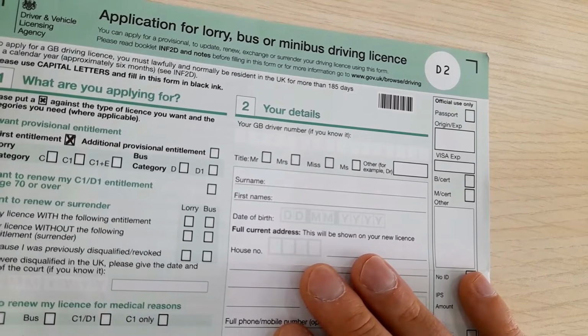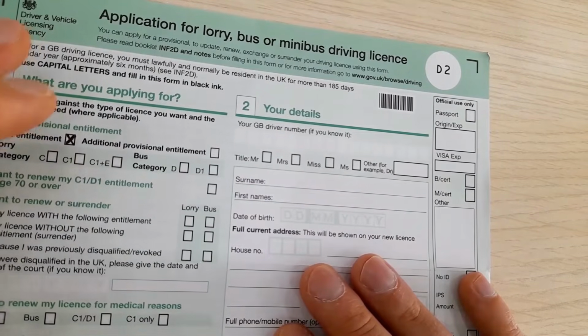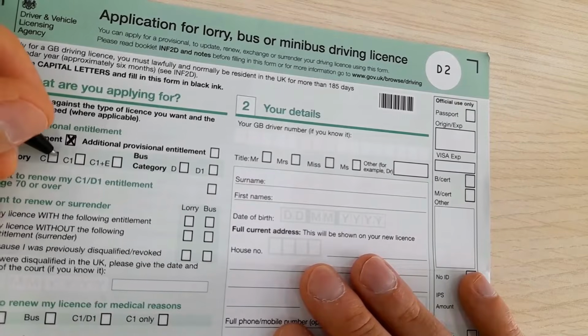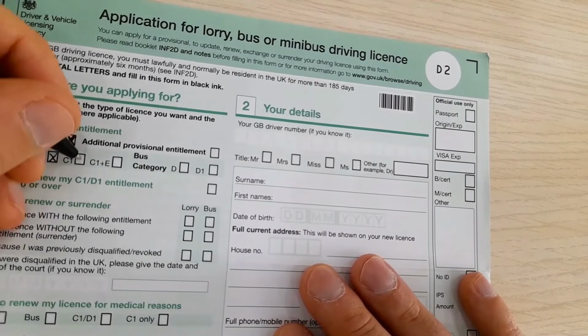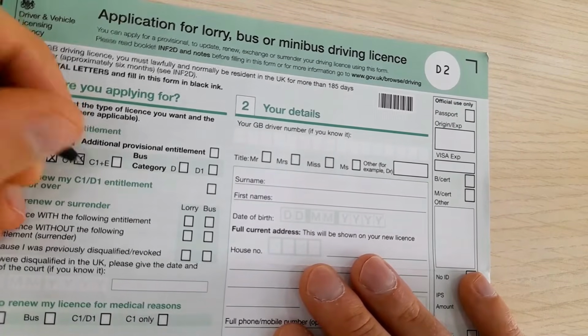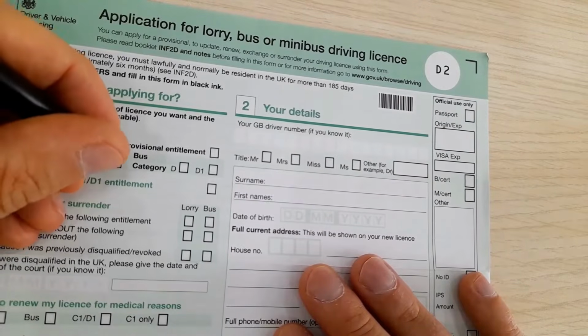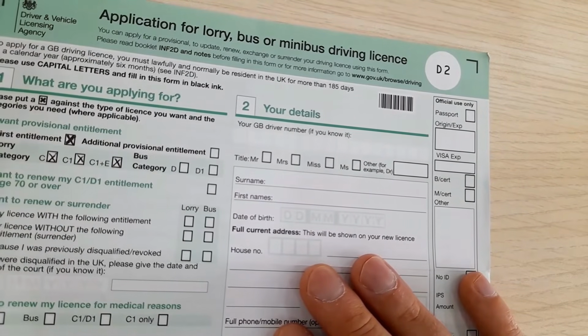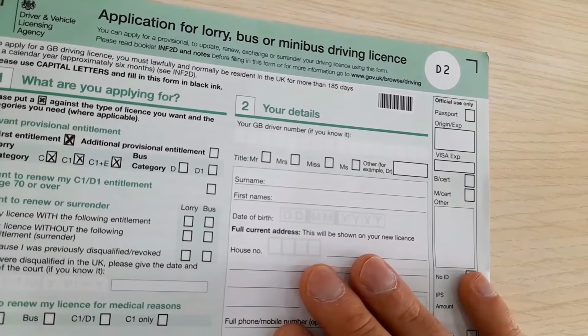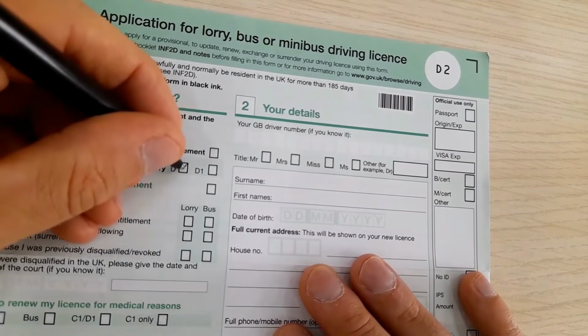Now, you may only want to drive a category C lorry. That might be your only ambition, your only aim, but this is free, okay? So it's important to just fill out all the boxes just in case in future you decide you want to proceed and do your CE or C plus E, etc. And why not? Let's throw in the buses as well.